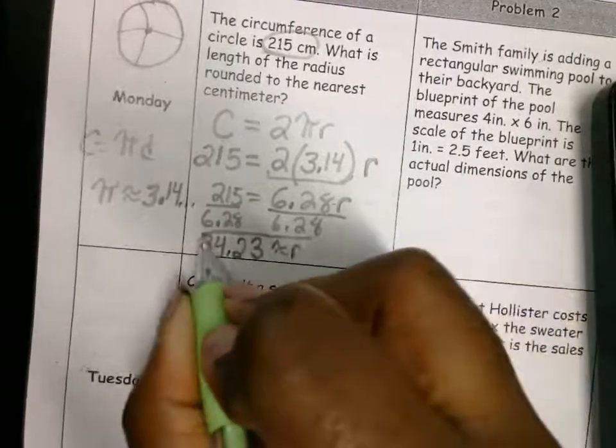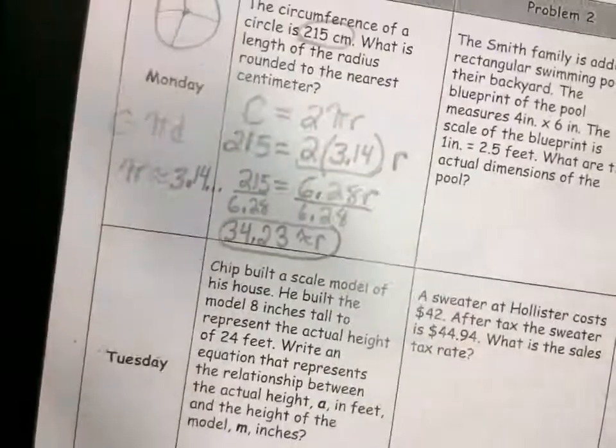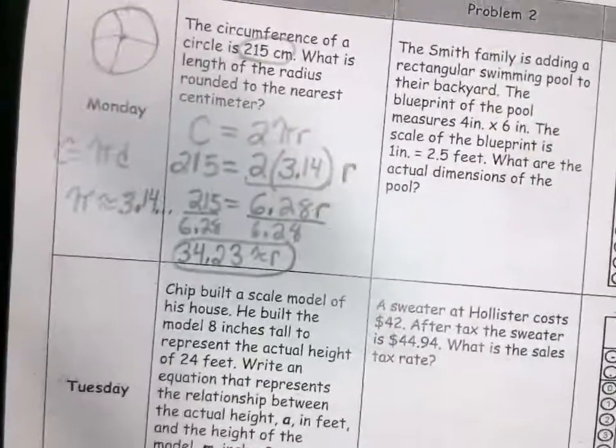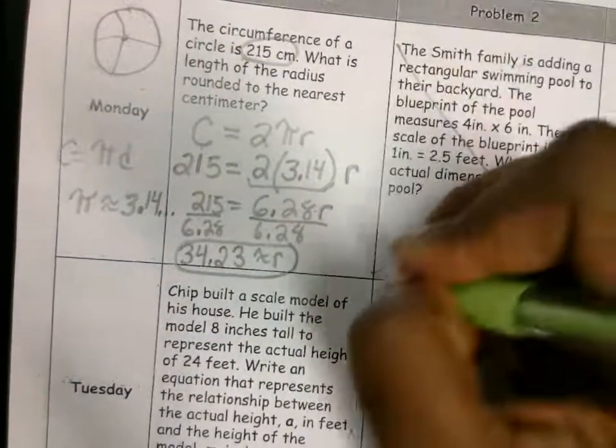So this is what R is about. We're rounding it. Or not rounding, we truncate. Cut it off without rounding. Okay, and that's your answer there. We don't have time to do the second one.